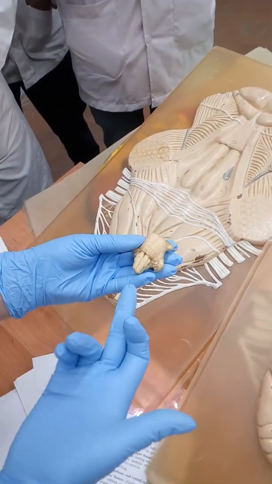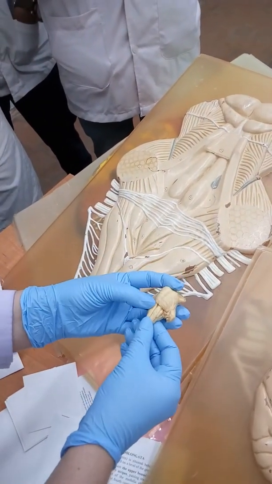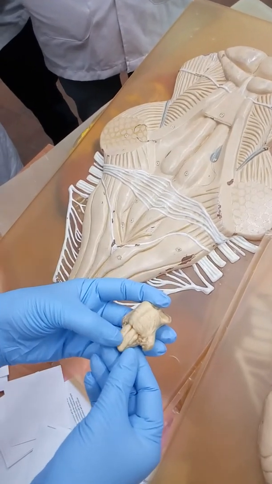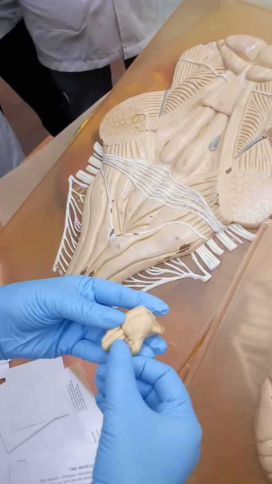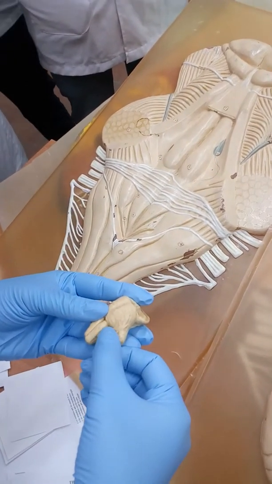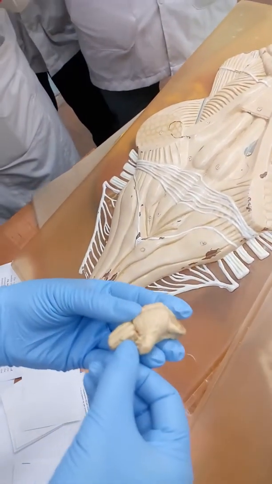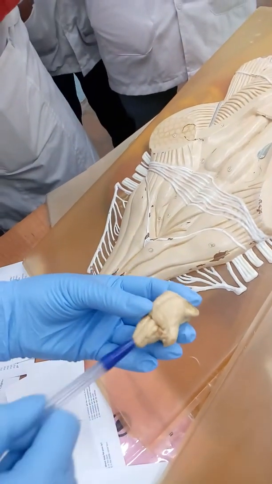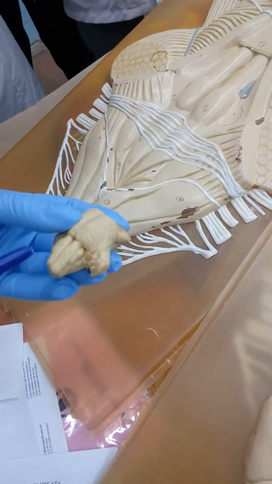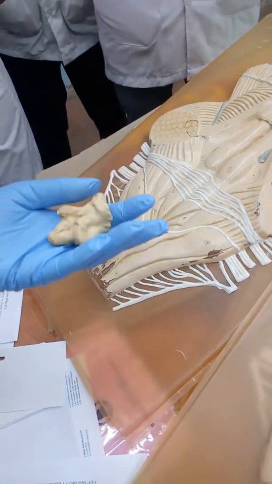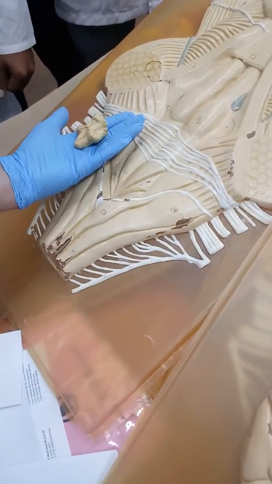Ventral surface of the medulla oblongata. You can see the anterior median fissure, anterolateral fissure, posterolateral fissure. This is the pyramid. This is the olive.